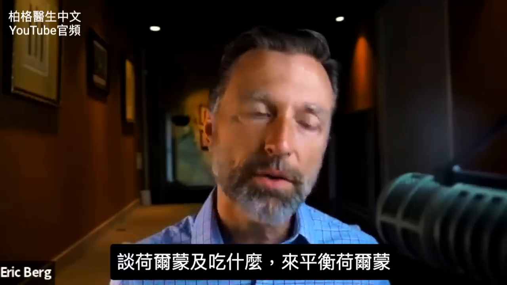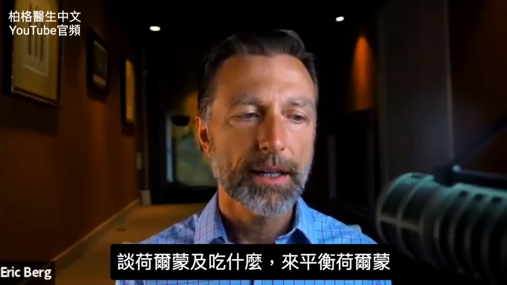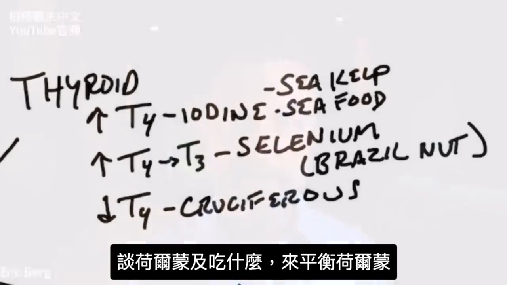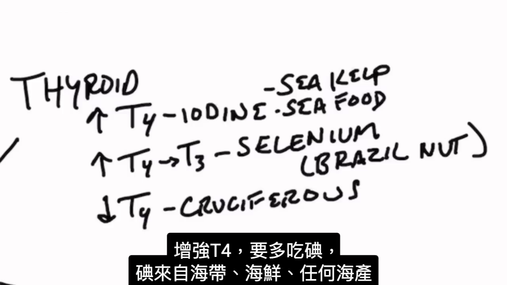So let me just kind of go through the hormones and talk about what you can eat to provide more balance with individual specific hormones. All right, let's start with the thyroid. Thyroid, T4, is the thyroid hormone, and the 4 represents the number of iodine molecules in that hormone. So to help enhance T4, you need to consume more iodine. So that comes from sea kelp. It comes from seafood, anything from the sea.